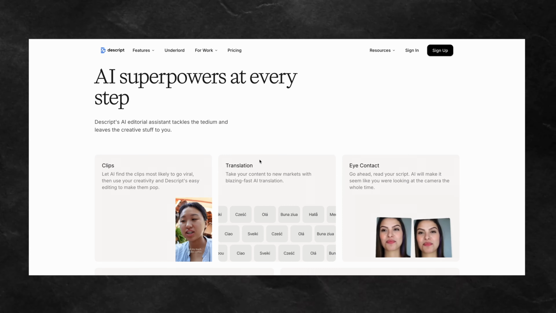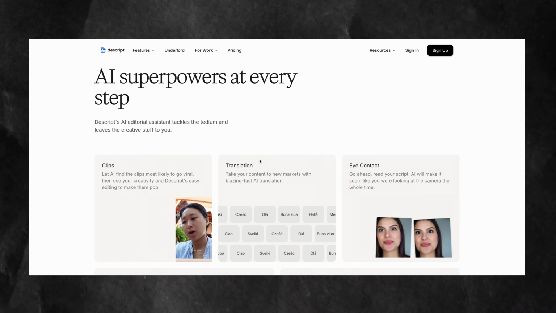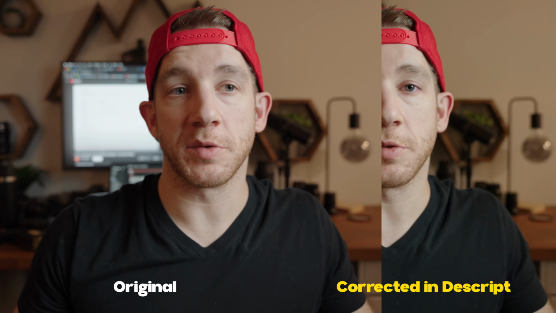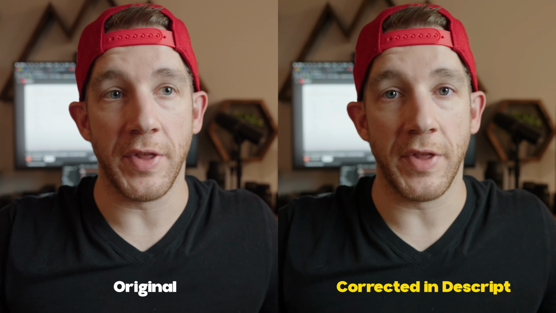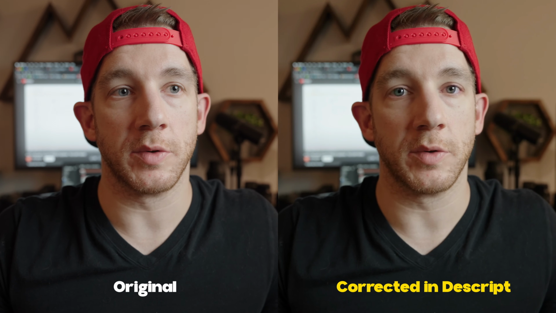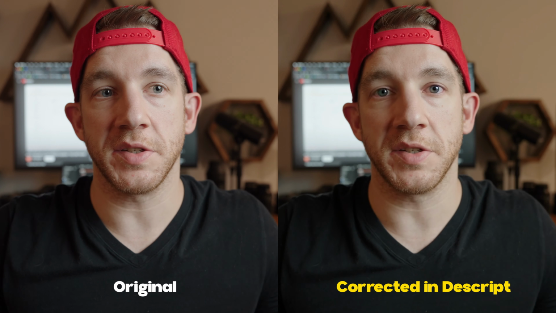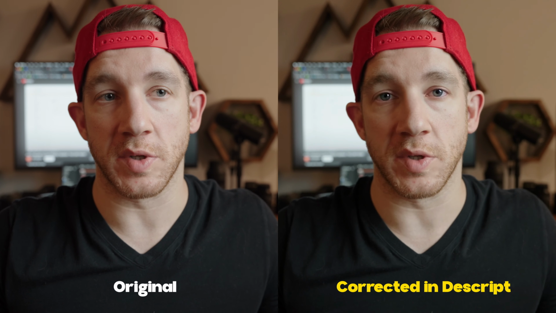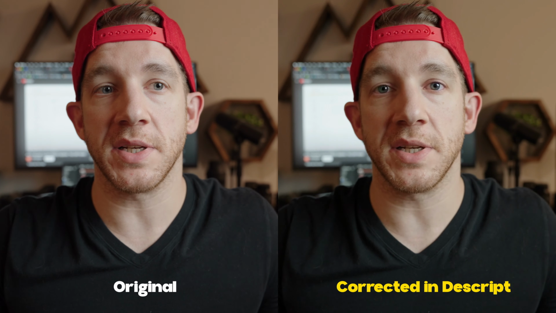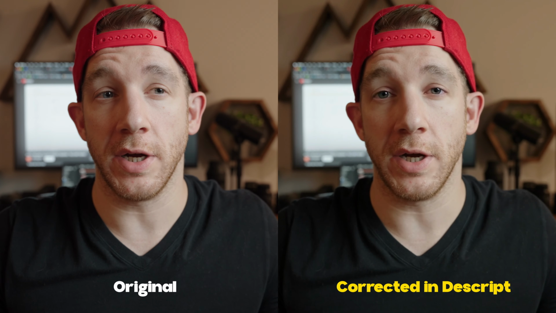But some of the other super cool AI features is something like the eye contact feature. So if you shoot your video where you're reading a script, you can use this feature to make the footage look like you had eye contact with the camera the whole time. This example is an extreme one, but if you're using a teleprompter and you find that your eye contact is a little off, you can fix it easily with this. You can also fix bad audio with studio sound, and there's a bunch of other really cool AI tools.